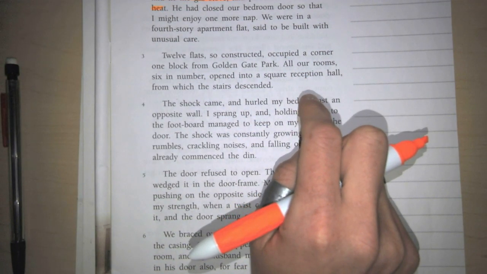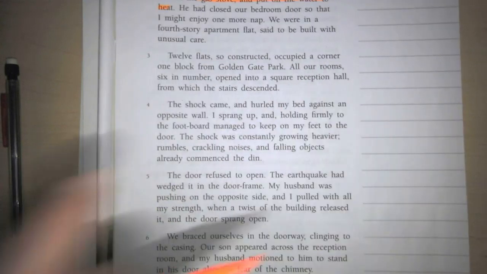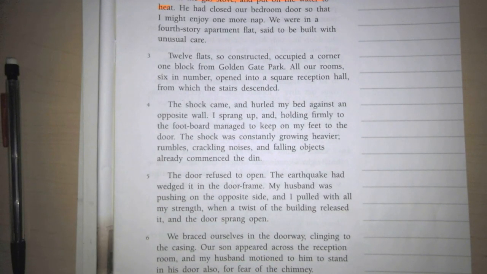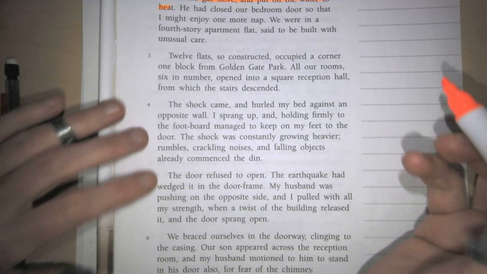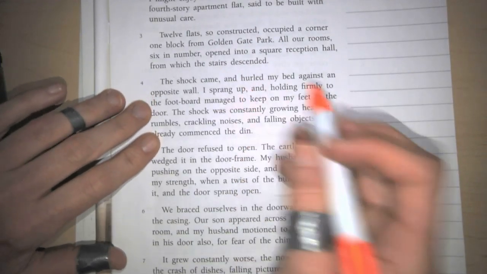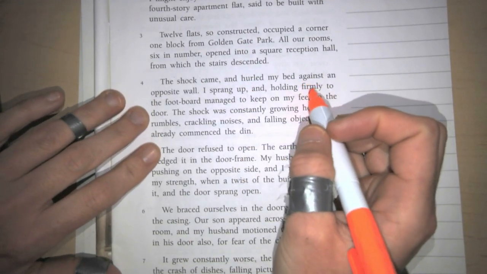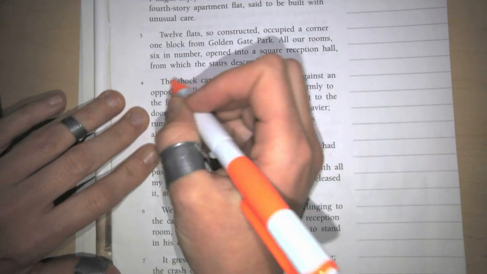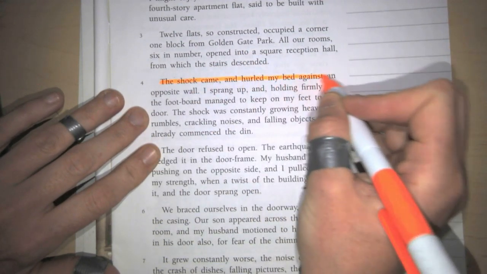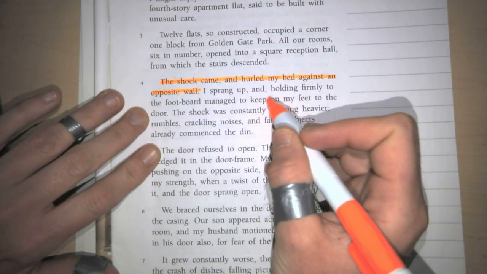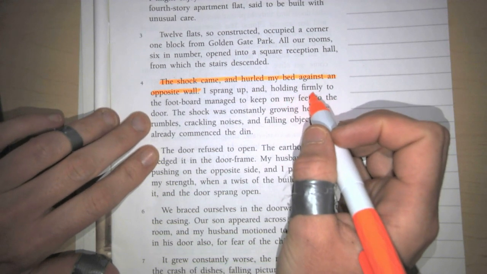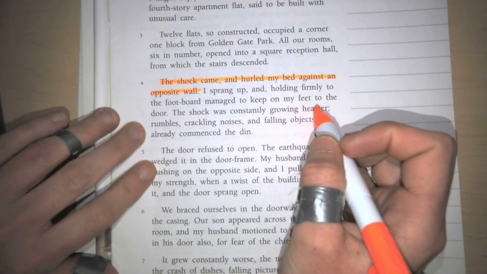So she's just describing what her home looks like, what her apartment looks like, so then that reader kind of has that detail when they think about how the earthquake happened. The shock came and hurled my bed against an opposite wall. That's an event, right? The earthquake came and hurled her bed against an opposite wall. I sprang up and, holding firmly to the footboard, managed to keep on my feet to the door.